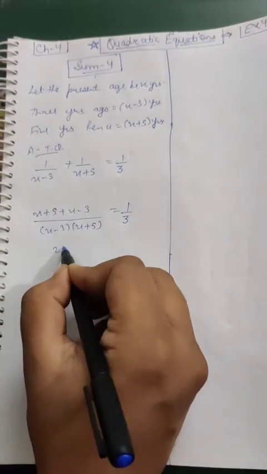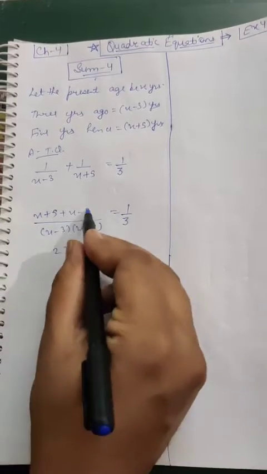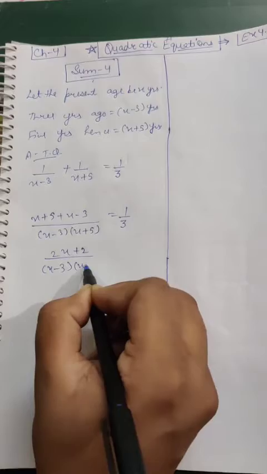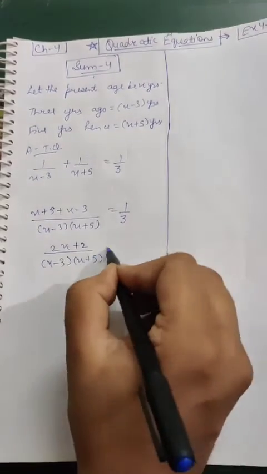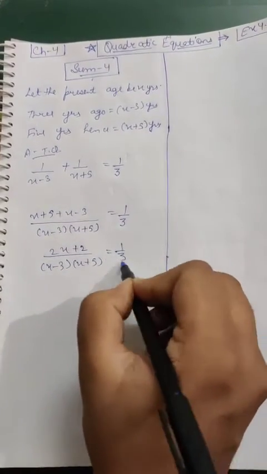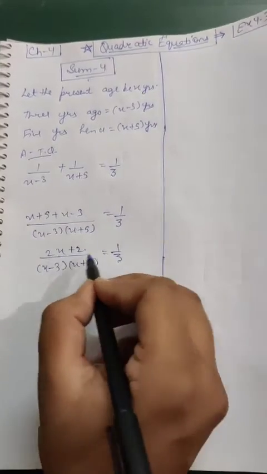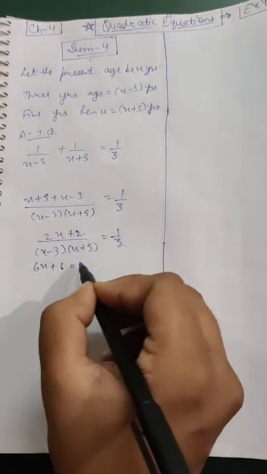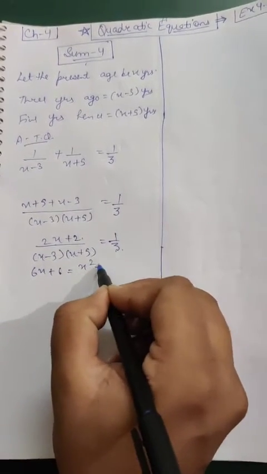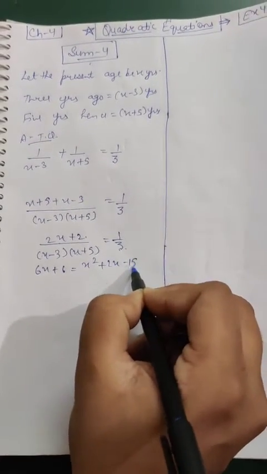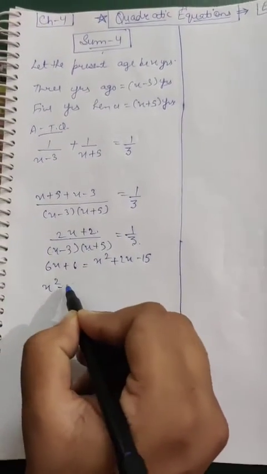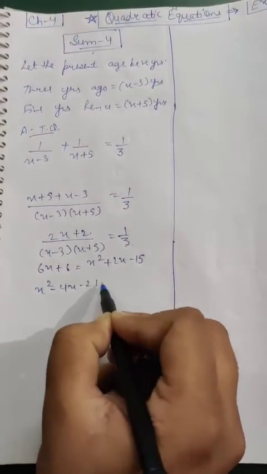So x plus x is 2x, and plus 5 minus 3 is 2, divided by x minus 3 into x plus 5, is equal to 1 by 3. Now cross multiplication: 3 multiplies with 2x plus 2, giving 6x plus 6, and here x into x gives x square plus 2x minus 15. Now we have to solve this. It will become x square minus 4x minus 21 is equal to 0.